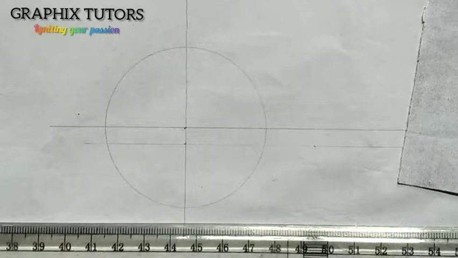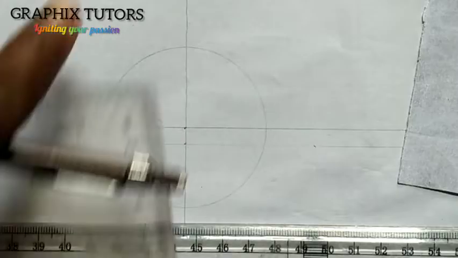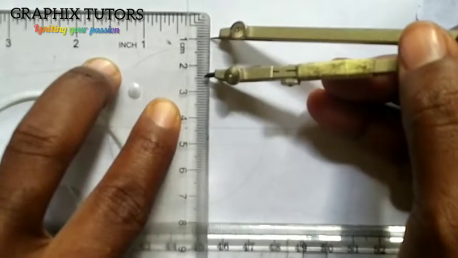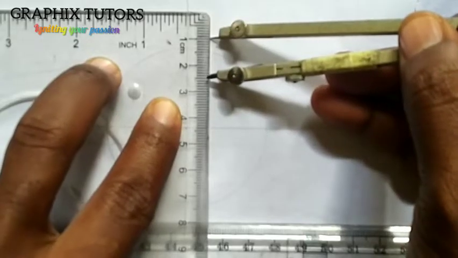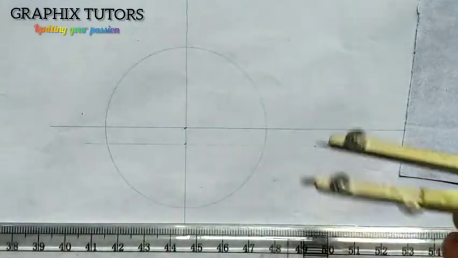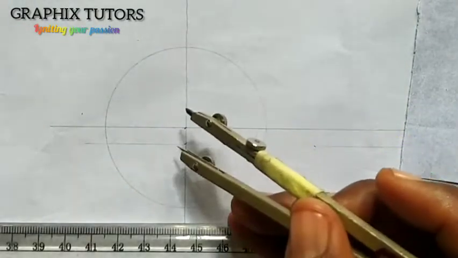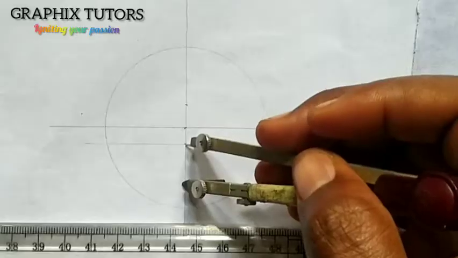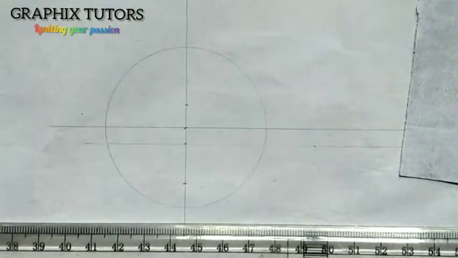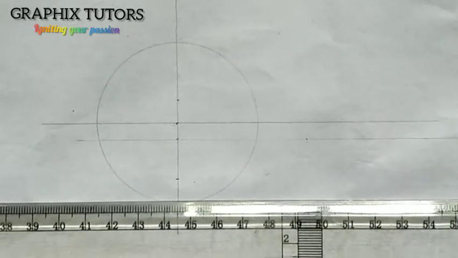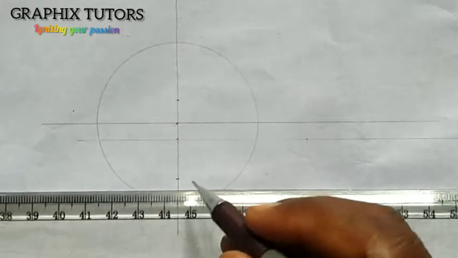I'll start from 1 to this point here. That is 15. So I'll move forward and place it at this point here. I'll mark up and I'll mark down. Then I will extend it outward, so my extending outward will be of this nature.